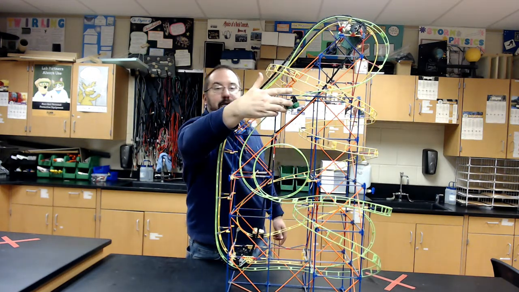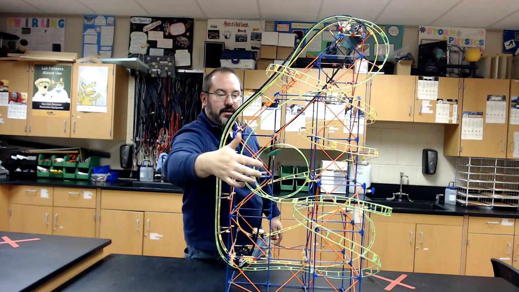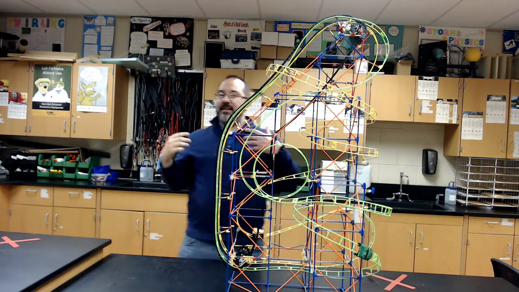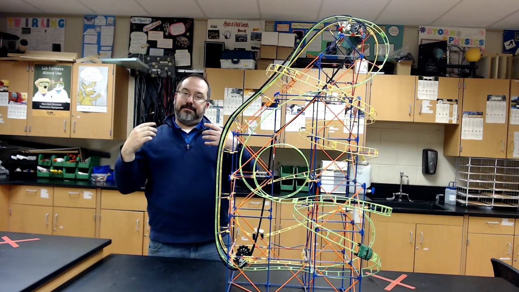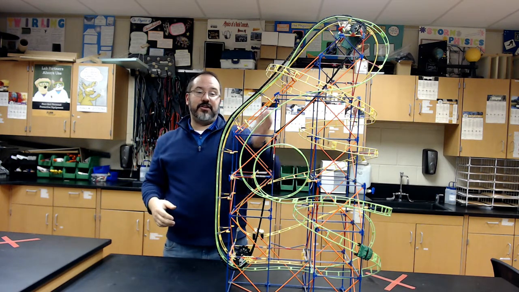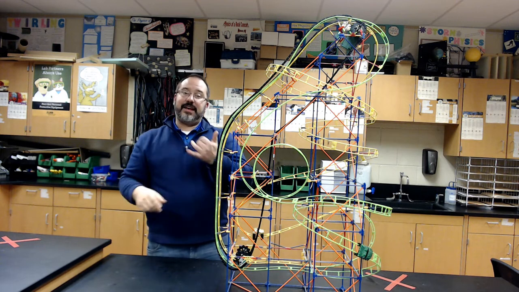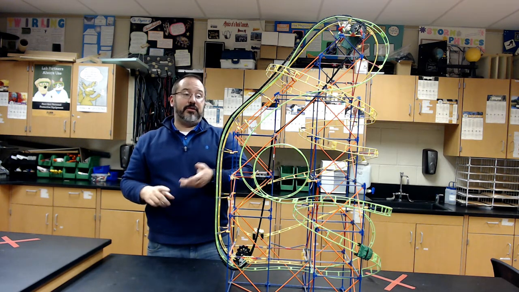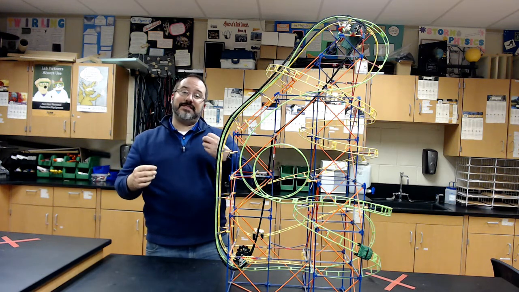So I release it from right about here, and it's almost stopped when it reaches the top. And that's because the potential energy, gravitational potential energy, is converted into kinetic energy, some frictional heat, and some sound. And so that sound and heat is non-usable.